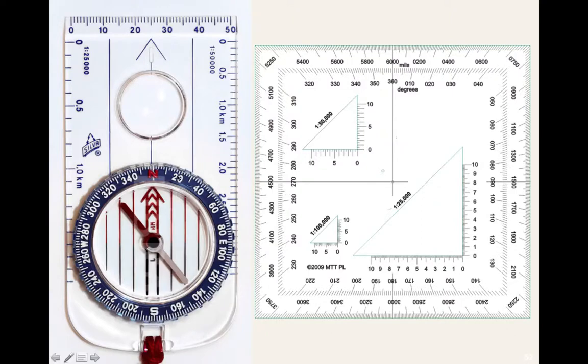Now, the tools you use to figure out your direction with a map are a protractor or a compass, a see-through compass here you can use as a protractor. Now, you'll notice in the protractor and the compass, the angles on the map are simply degrees in a circle, from 0 to 360 degrees. You can ignore these numbers on the outside. Those are mils. Those are used in certain military applications.